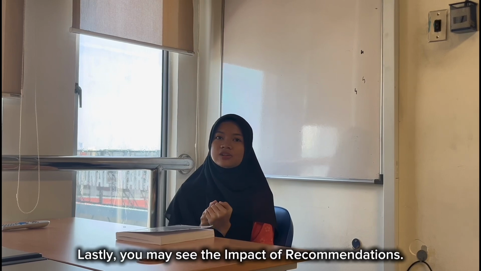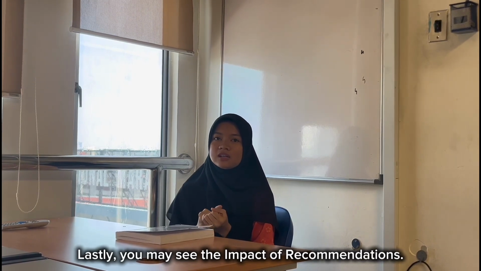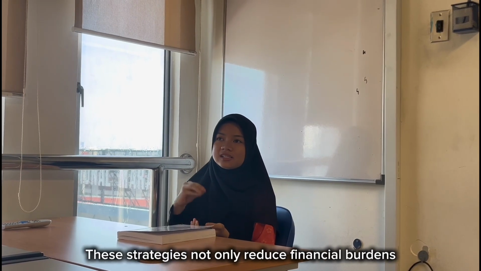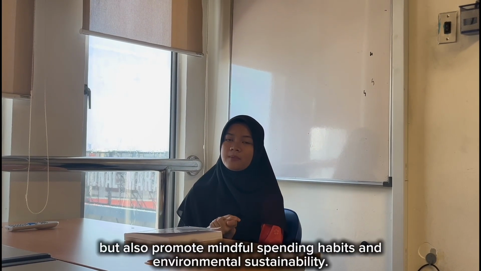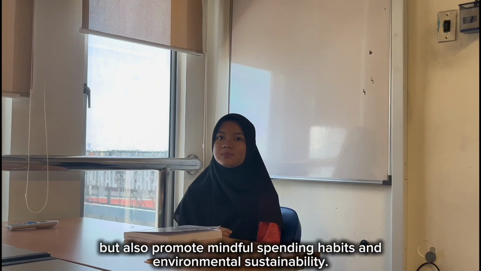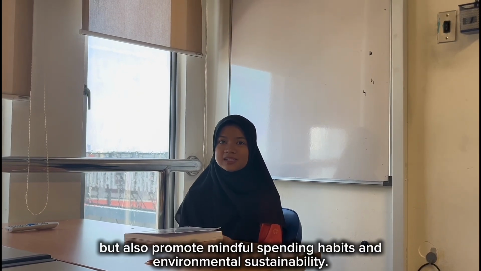Lastly, you can see the impact of accumulation is this strategy is not only reduce financial burden, but also promote mindful spending habit and environmental sustainability.